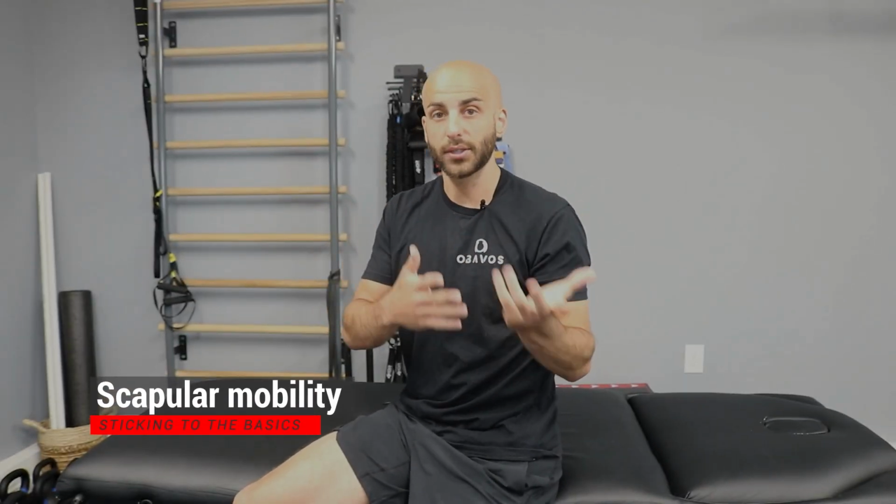Let's take it to the basics of how the shoulder actually just moves from a standpoint of scapular control. So we could do simple things like shoulder rolls. Now the main thing that I see that is done wrong with shoulder rolls, it's looked at as very simple and it gets rushed through and there's no intention.